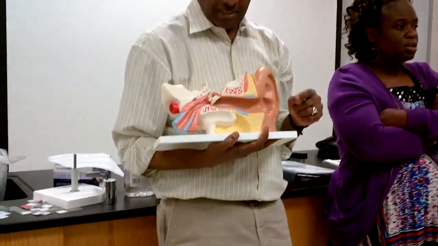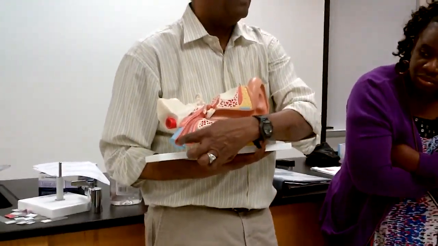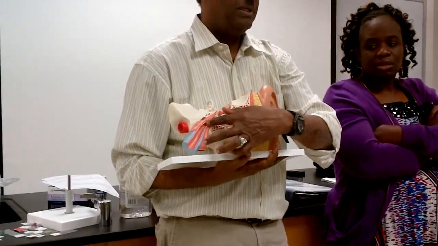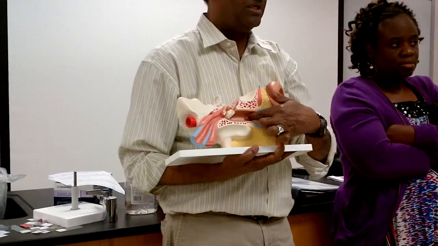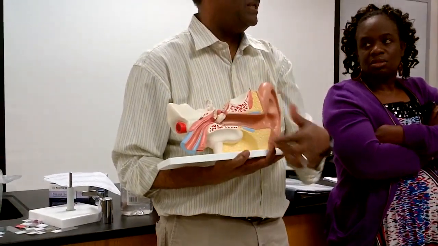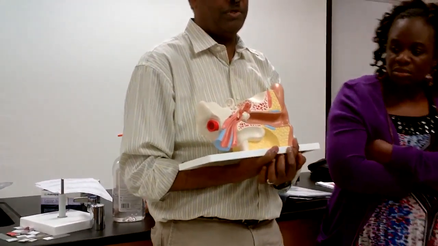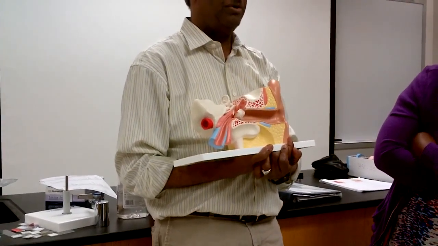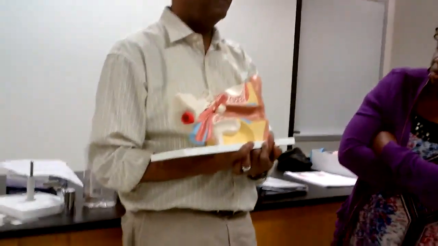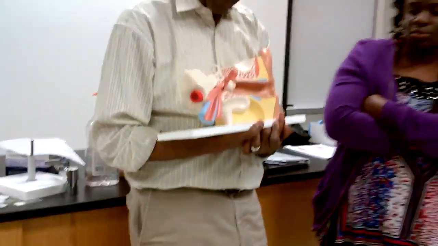Canal is to differentiate it from the tube. That is a tube, and that is the external ear. Where is the tube? The auditory tube is part of what ear? The inner ear? Is this the inner or the middle? Middle ear.